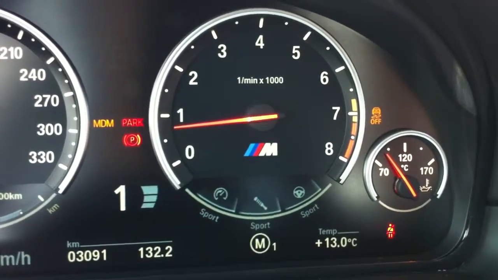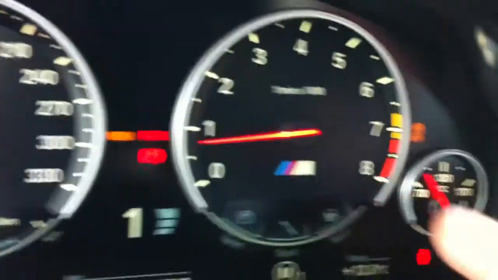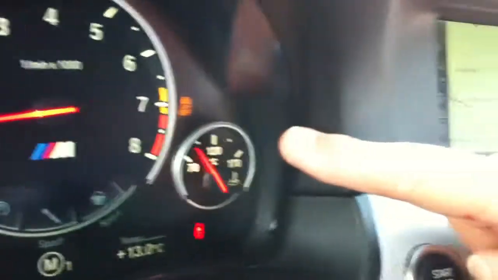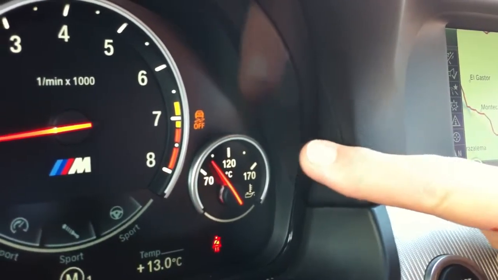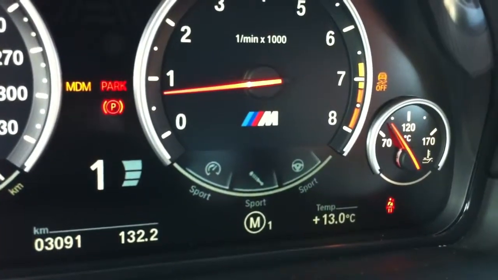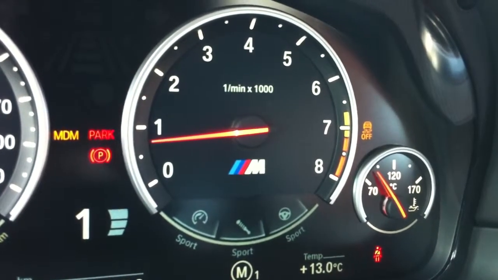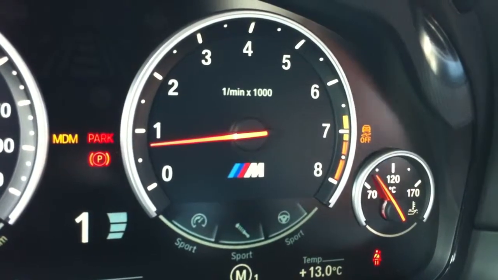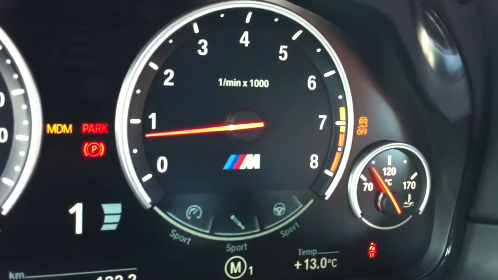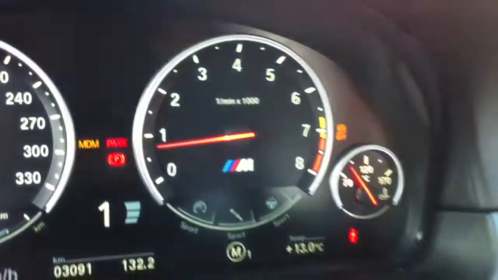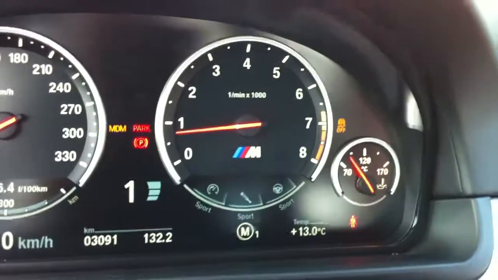This M1 setting includes also the MDM mode, which is indicated in the middle, and also here with the sign of the car with DSC off. This gives you the information that you have now reduced stability control, and therefore we ask you to confirm, so you are aware that you are changing from full stability control to only reduced stability control.